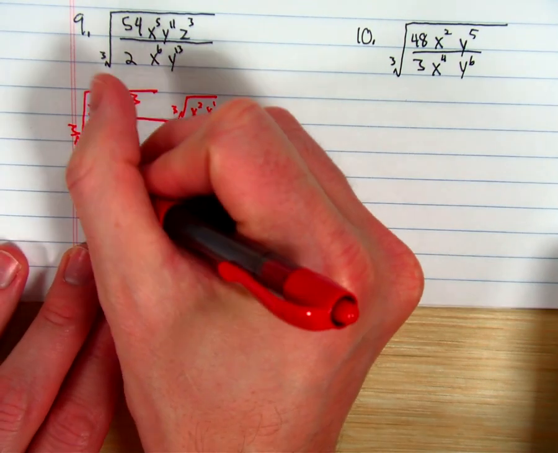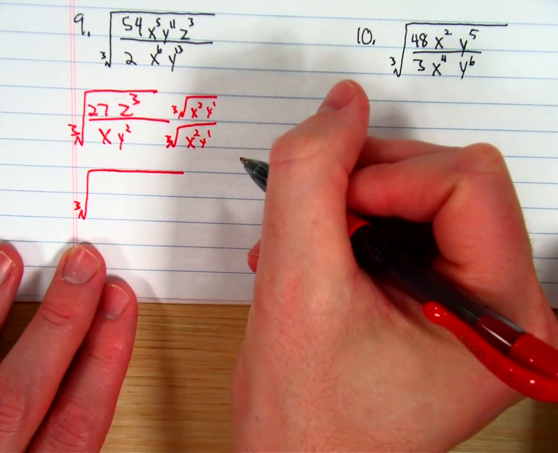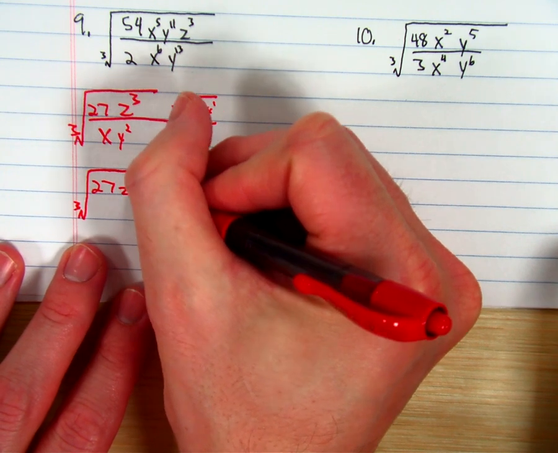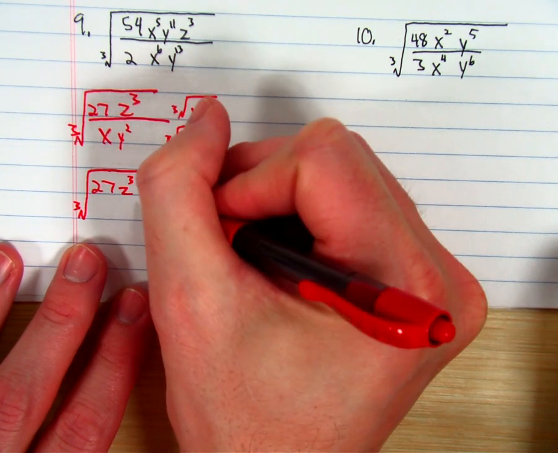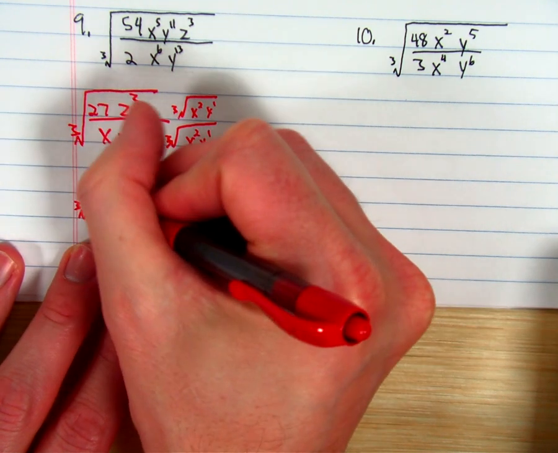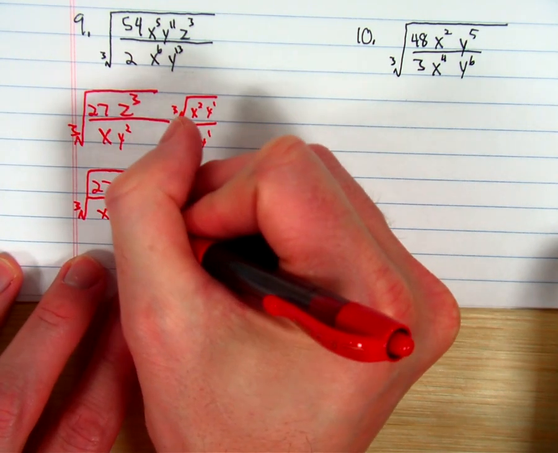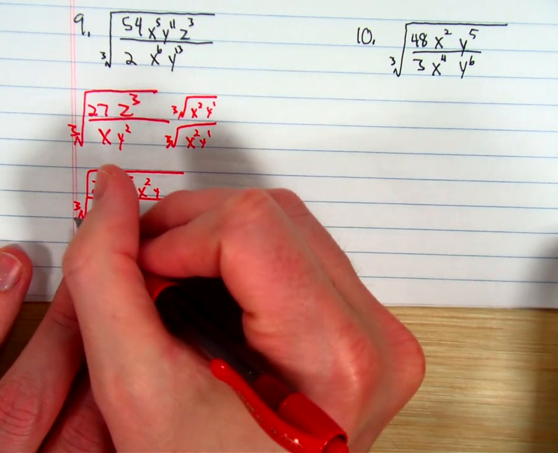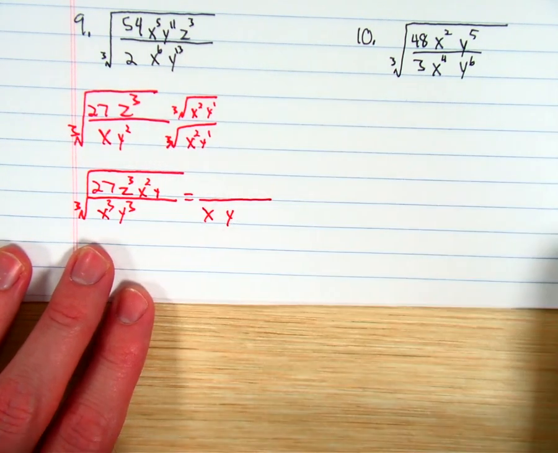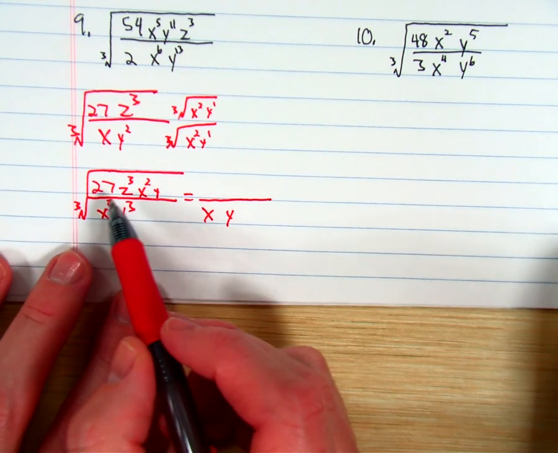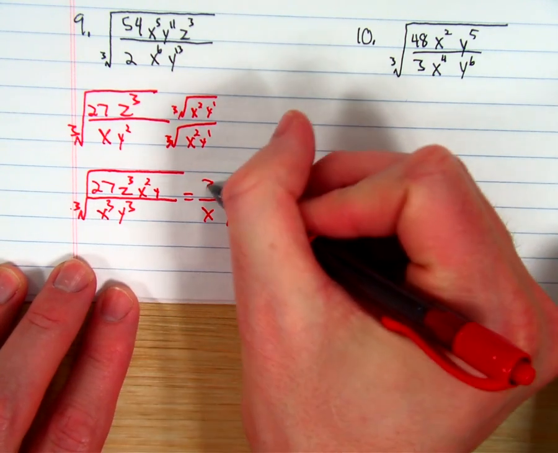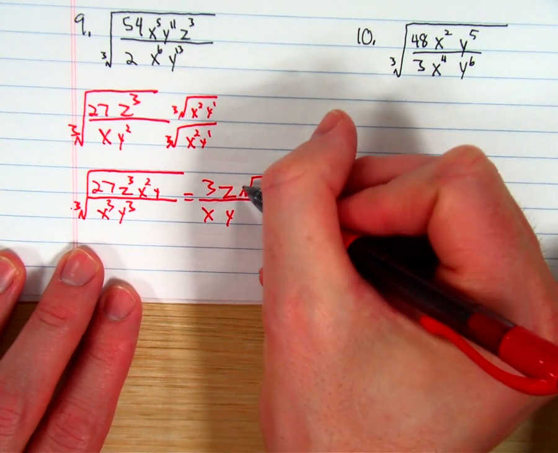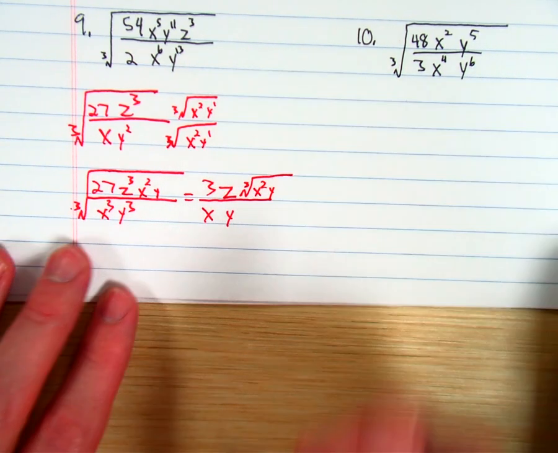And now we're doing the cube root of 27 z to the 3rd x squared y over x cubed y cubed. So we're going to have on the bottom regular x, regular y. On the top, cube root of 27 is 3, cube root of z cubed is z, and then we have a leftover x squared and a y.